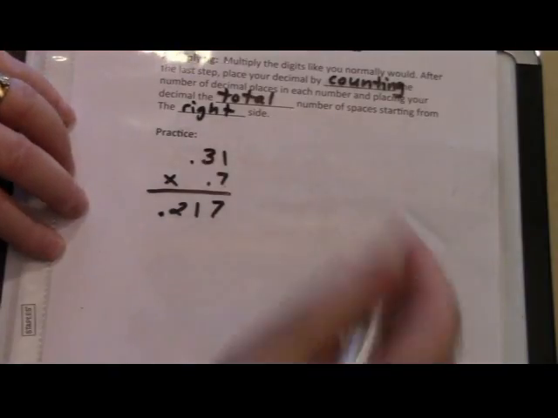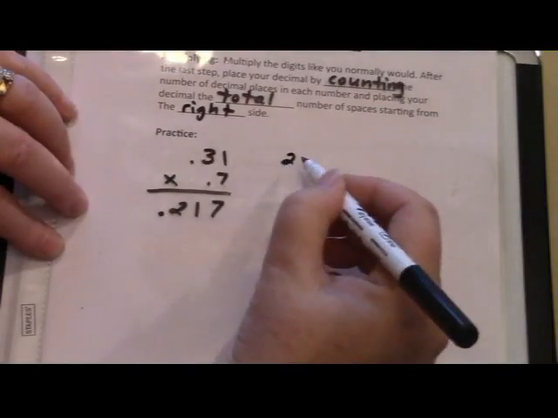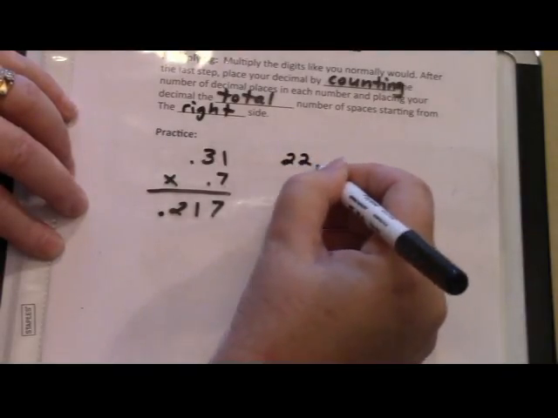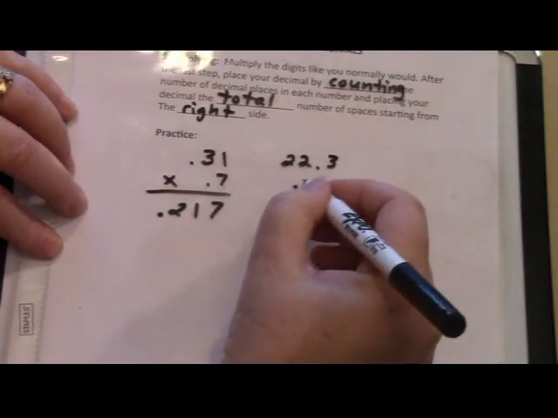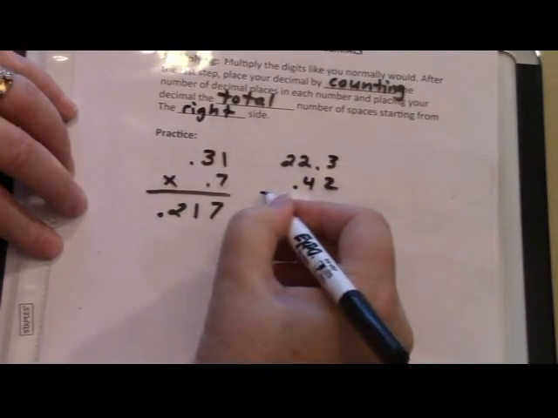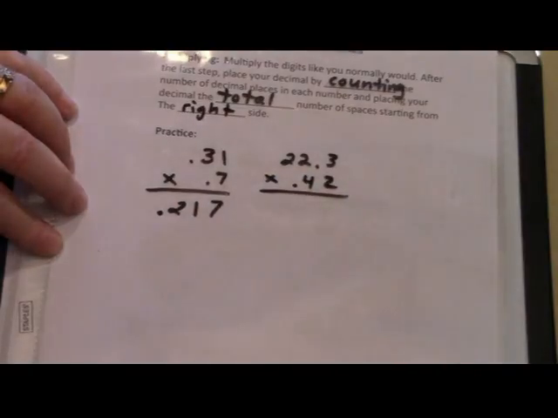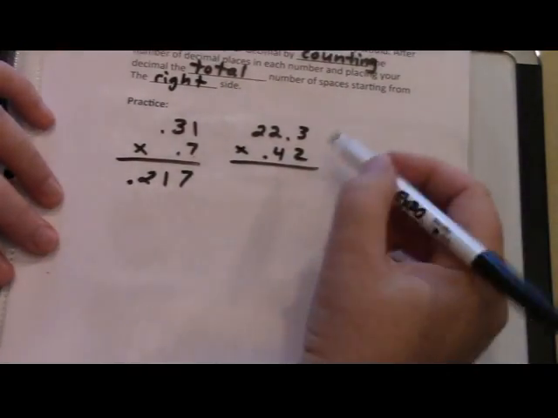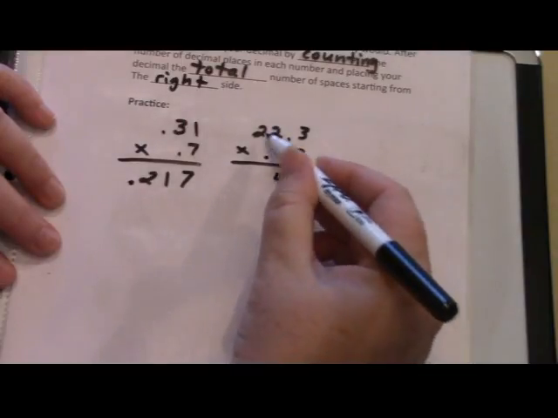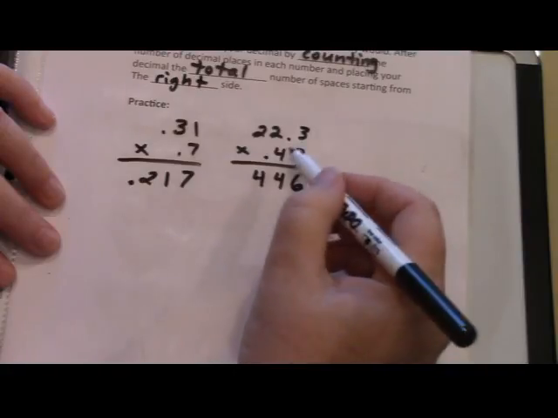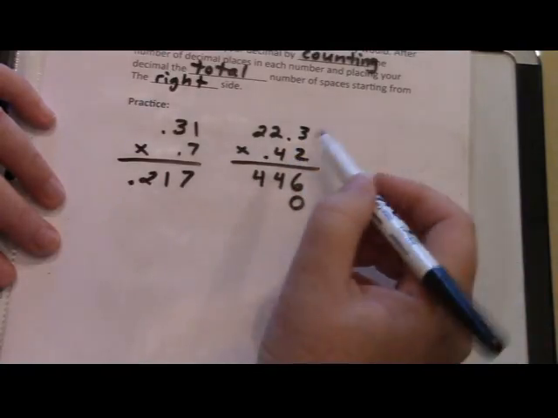Let's try another one. Let's say we have 22.3 times 0.42. Okay, well, let's multiply like we usually do. 2 times 3 is 6. 2 times 2 is 4. 2 times 2 is 4. I'm ignoring the decimals. I have to do my second row here, so I place my 0.